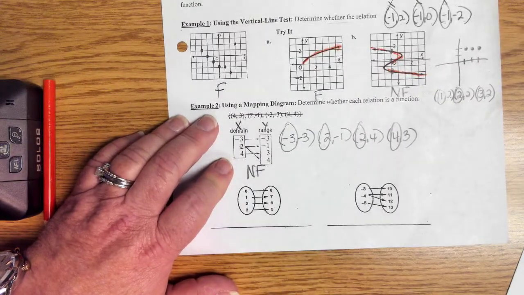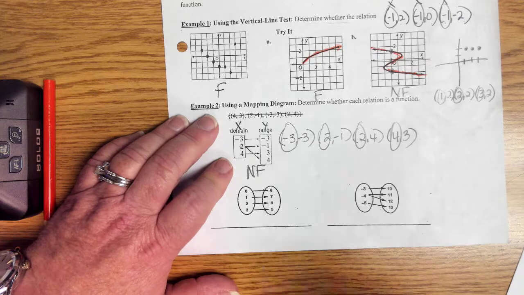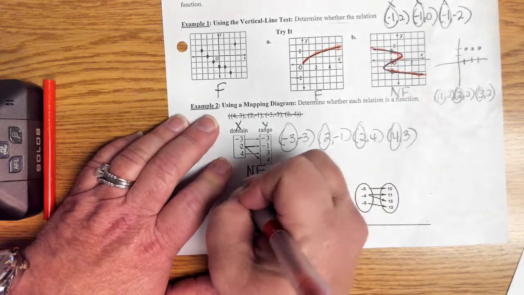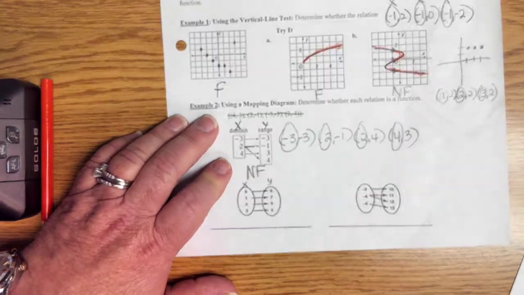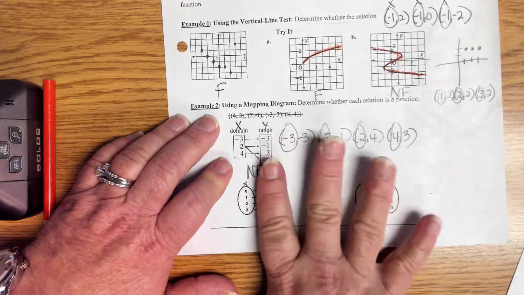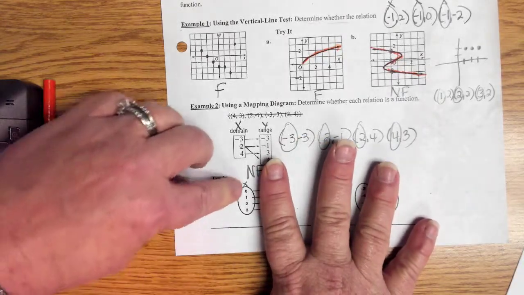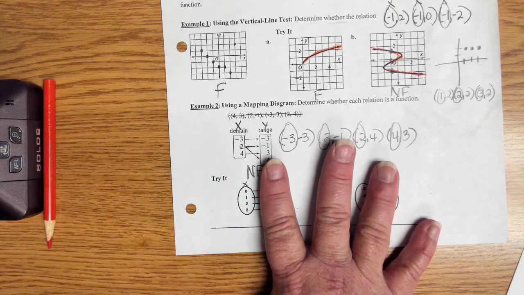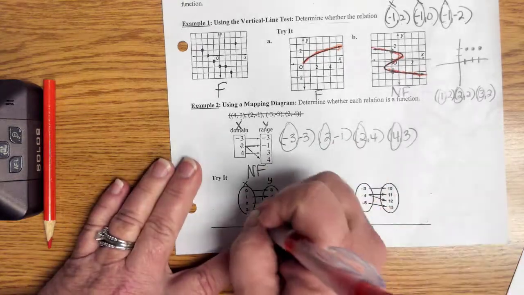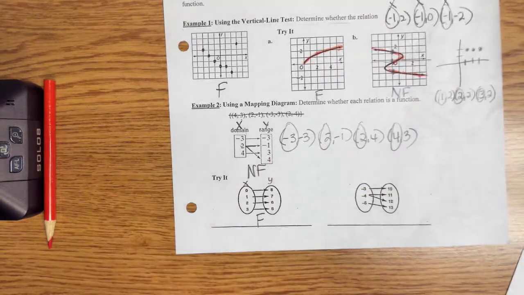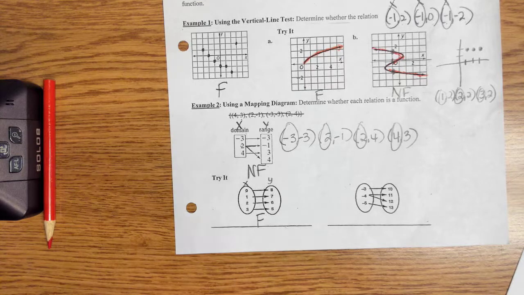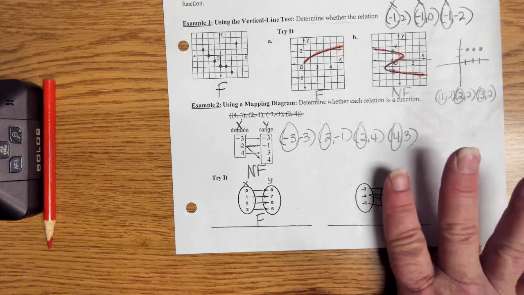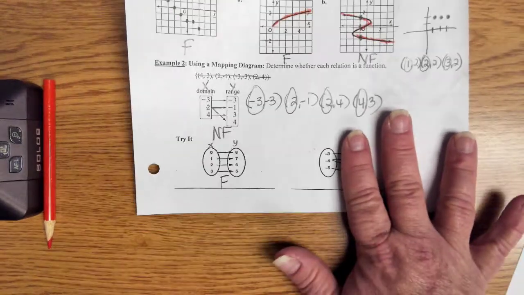So, like I said before, the easiest way to do this, look at this. I've got x's on the left, y's on the right. Take your hand, cover the y values, look at the x's. How many lines are coming from each x? One, and one only. Okay? That means that it is a function. Okay? Do it on the last one for yourself. Put your hand on it. Determine whether you think it's a function or not.